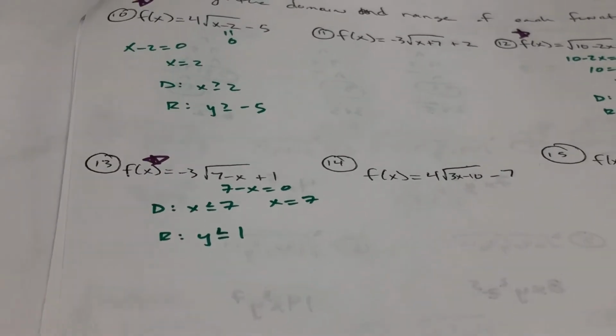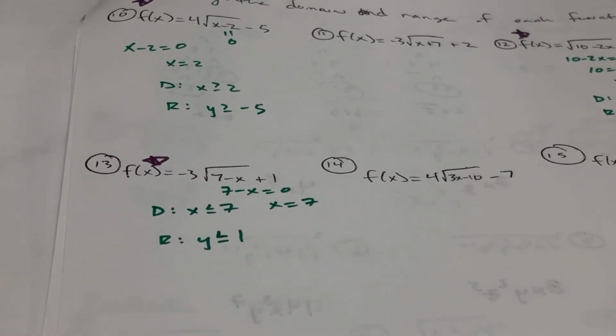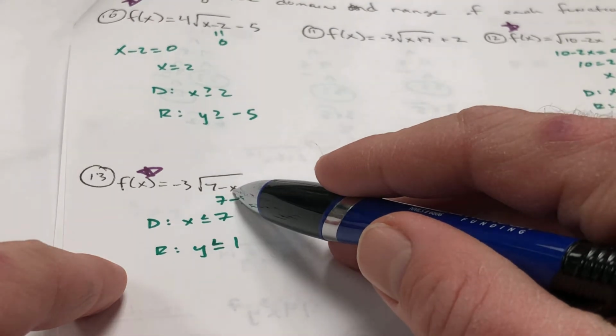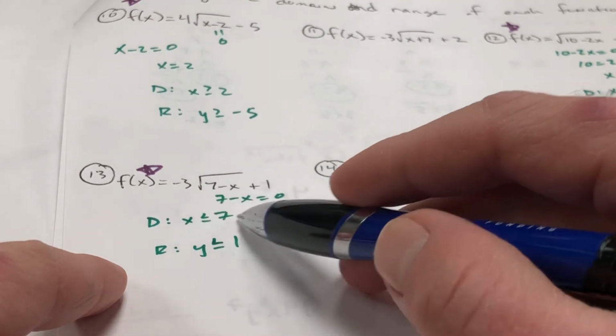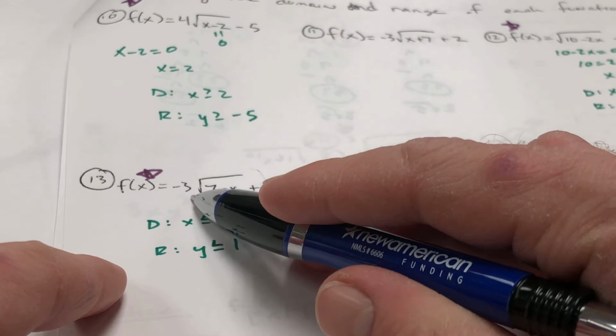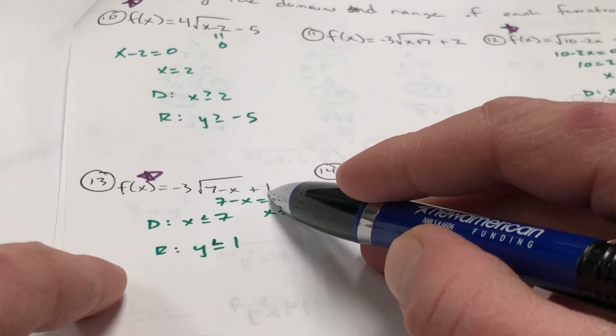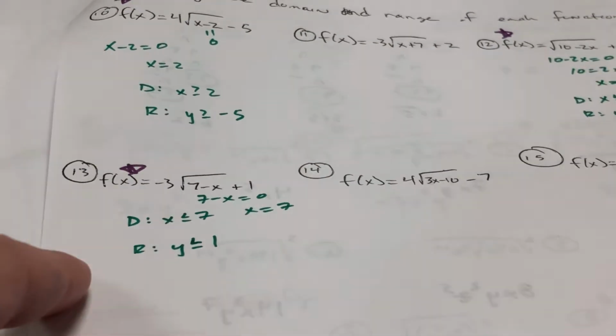13 is the double whammy. I said 7 minus x equal to 0. I get x is 7 again. Look at that negative. That is the largest value that x can be. So domain is x less than or equal to 7. This negative root on the outside means that is going to be the largest y value I'm allowed to have. The range is y less than or equal to 1.